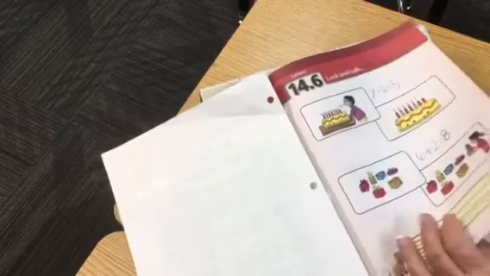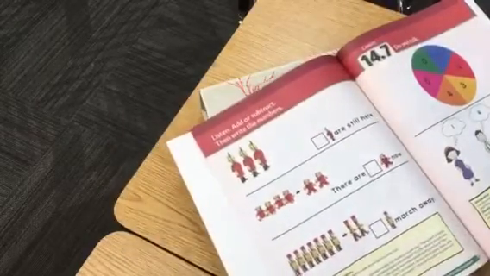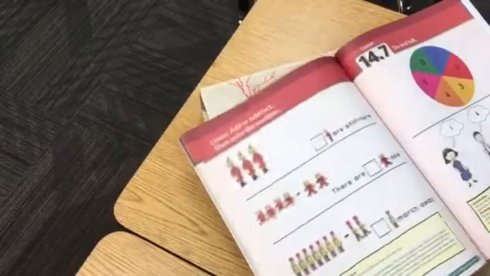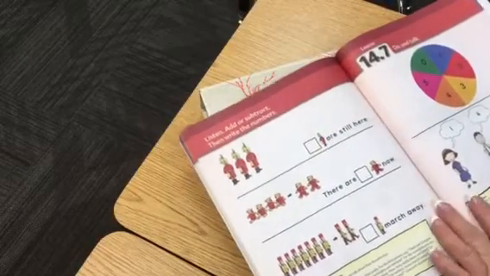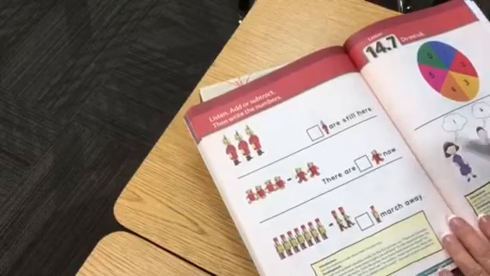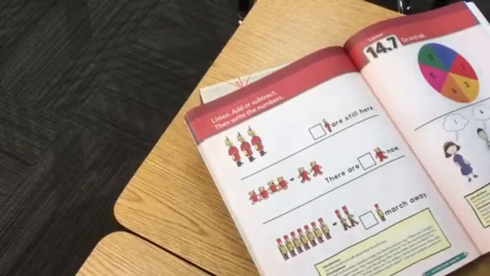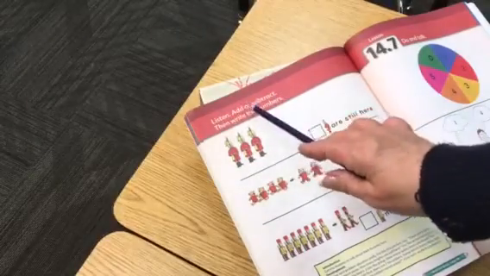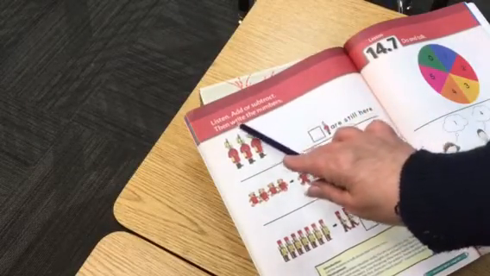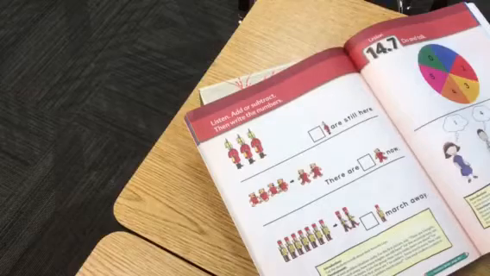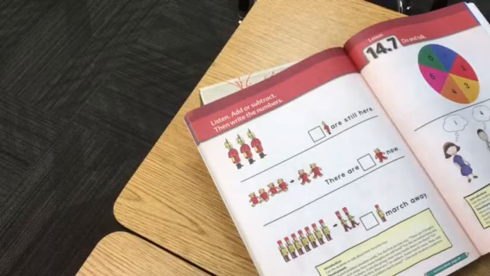Now I need you to turn the page. We're going to have a little bit of fun with our pictures here. And when I look at the instructions, they tell me to listen, add or subtract, then write the numbers. So I'm going to have a little bit of fun with it, but you have to listen carefully, okay?